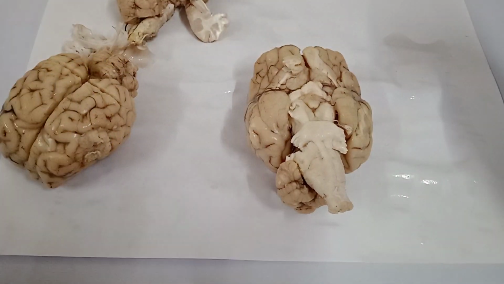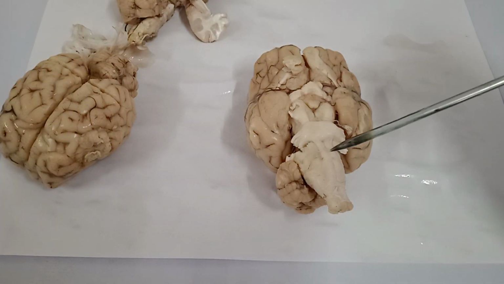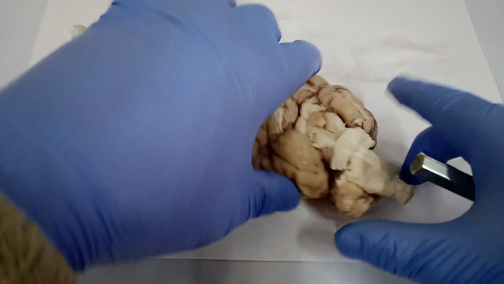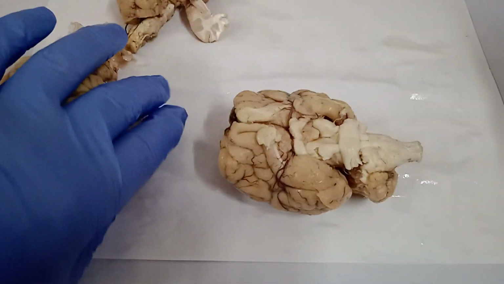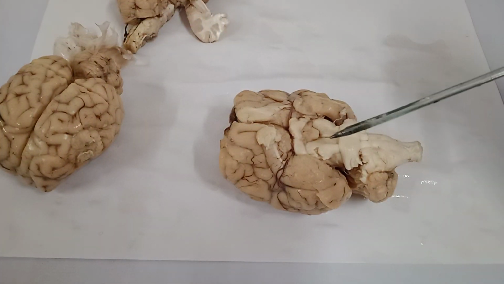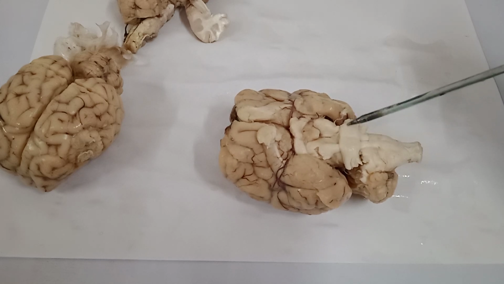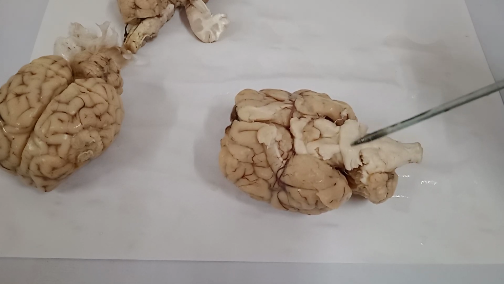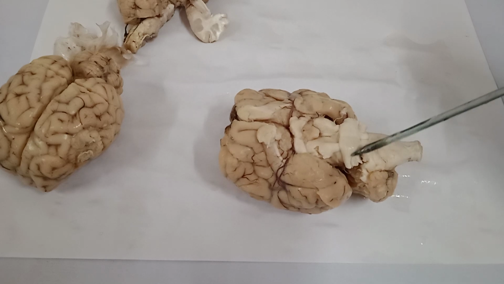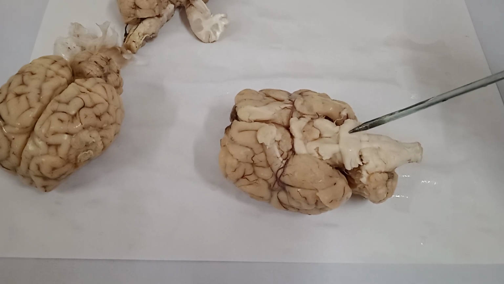If you see the ventral aspect, most of the features of the brain are on the ventral aspect. The ventral aspect of the brain presents so many features. So ventrally you can see here a transverse band of fibers. This is called the pons. So this is the pons on the ventral aspect.